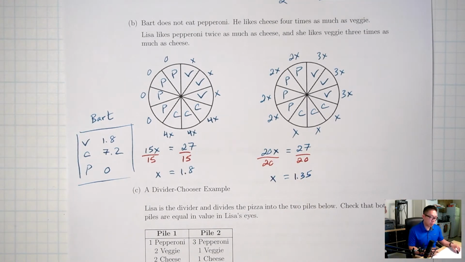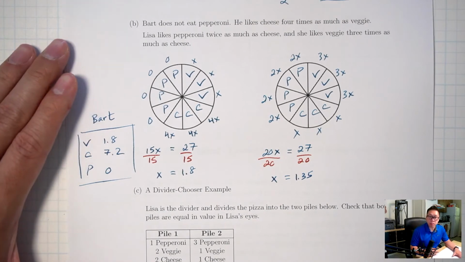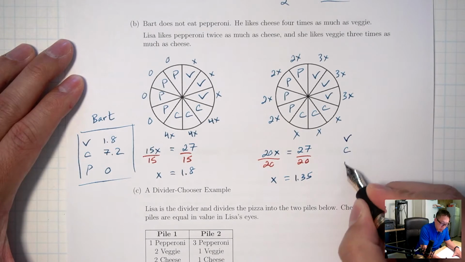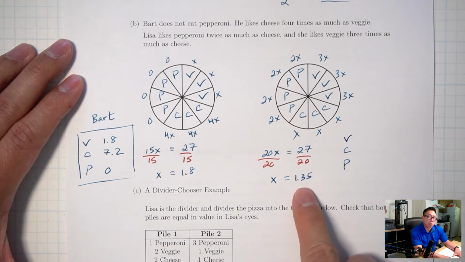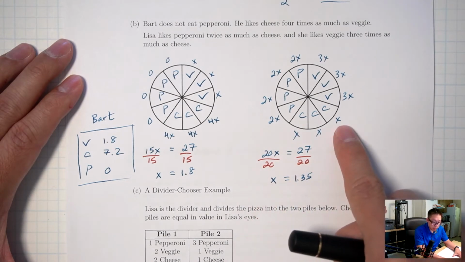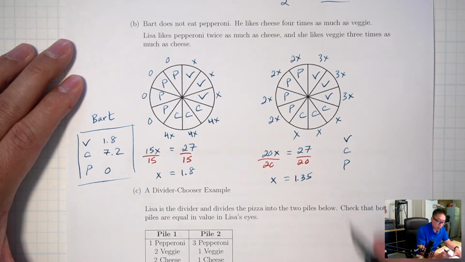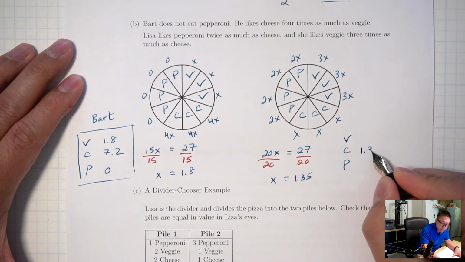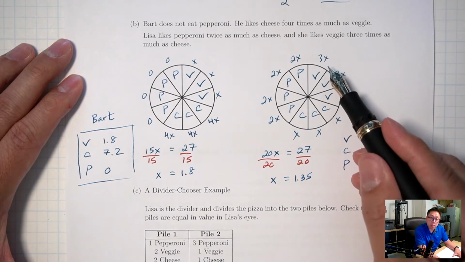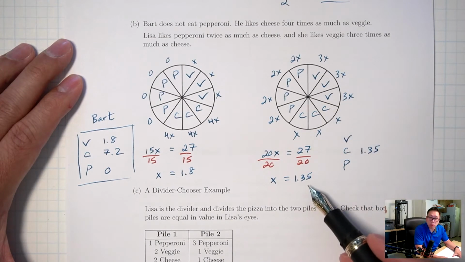And now let's write down the value of each type of slice for Lisa. So we have veggie, cheese, and pepperoni. The 1.35 is x. So which slice did we label as regular x? Regular x was the cheese. So the cheese are 1.35. The veggie we labeled as 3x, so that means 3 times the 1.35.